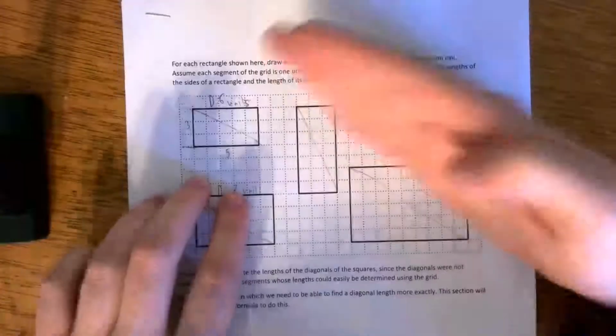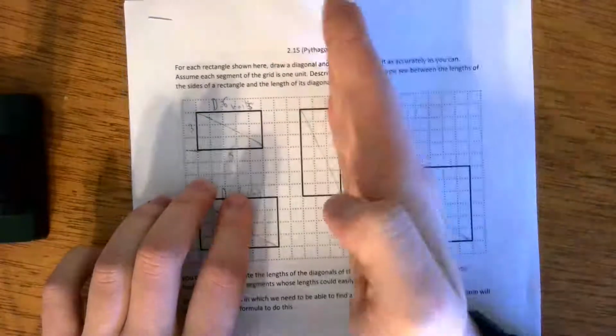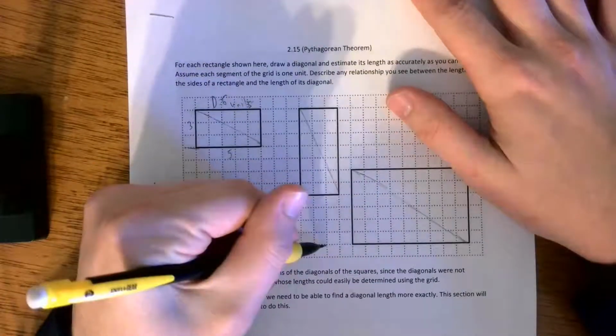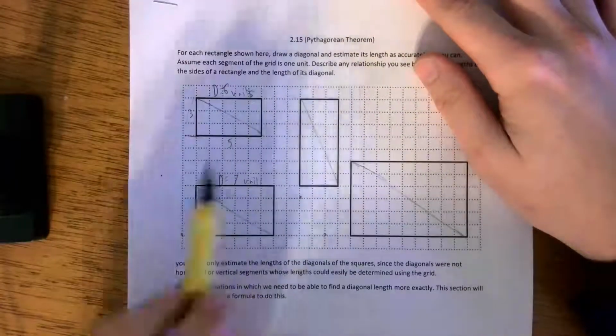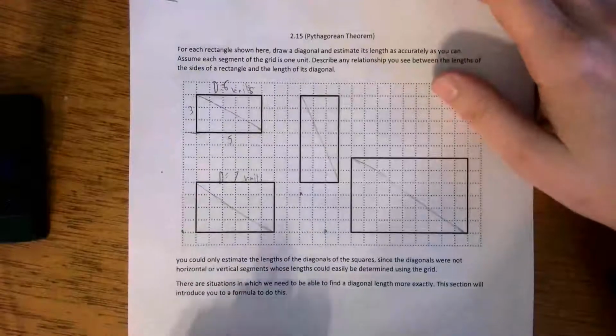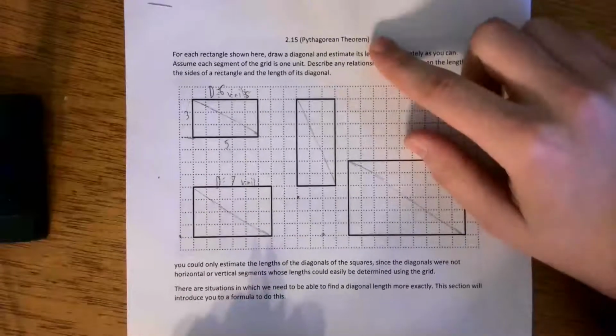Like this one, I could have it fall like this and go that way, to fall down there. And then the same thing with this one. Maybe it'll fall down right about here, right? But the point is that we're estimating the diagonals here, but we don't want to just estimate it. We want to know exactly what those diagonals are. And that'll lead us into the Pythagorean Theorem.